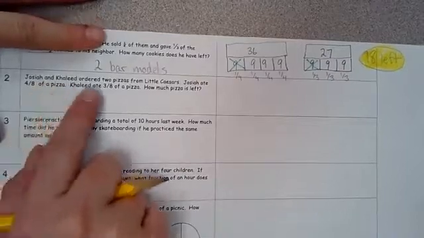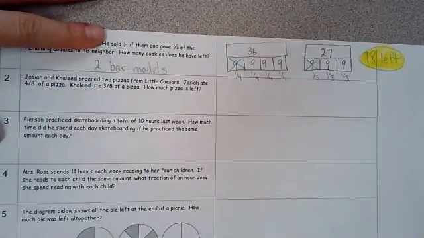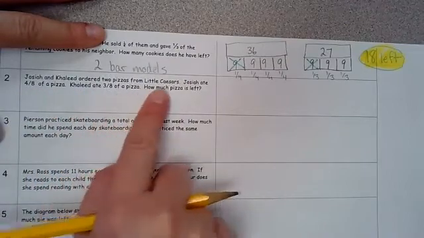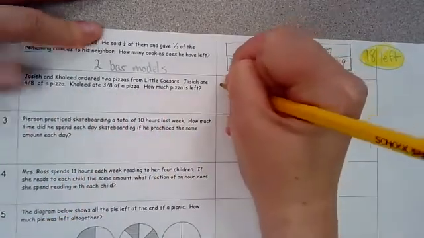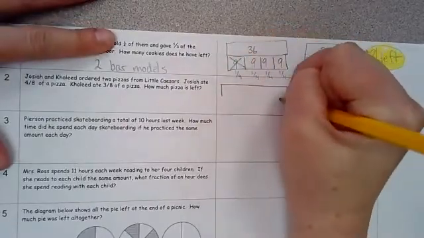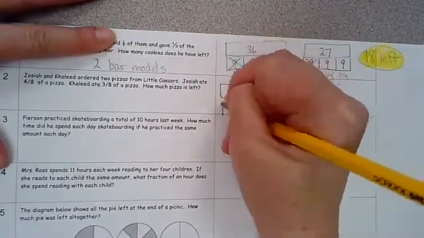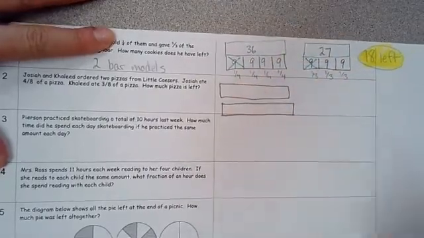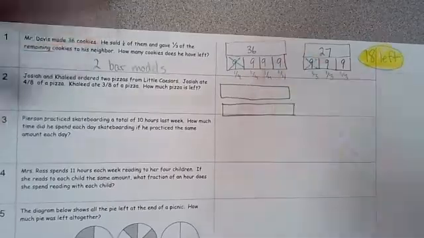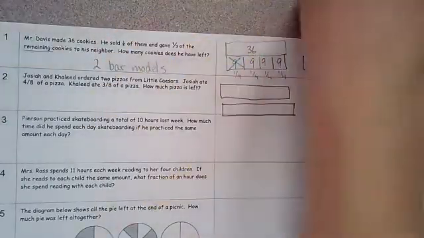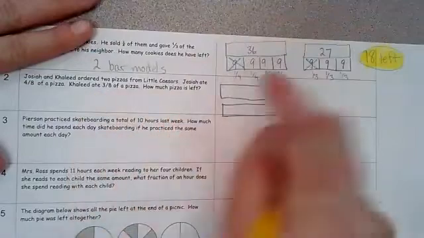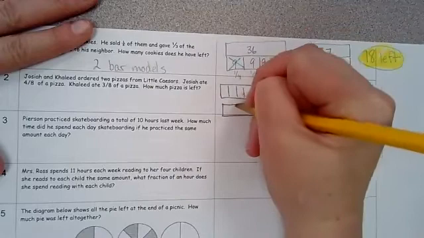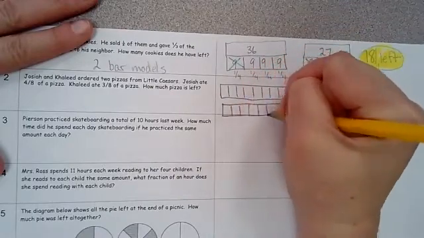All right, Josiah and Khalid ordered 2 pizzas from Little Caesars. Josiah ate 4/8, Khalid ate 3/8. How much pizza is left? Again, draw yourself a picture. All right, here's Josiah's pizza. Here is Khalid's pizza. Now, when you are doing pizzas in the 5th grade, you do rectangles, not circles, okay? Divided into 8 equal pieces, so that is 7 lines. 1, 2, 3, 4, 5, 6, 7. 1, 2, 3, 4, 5, 6, 7.